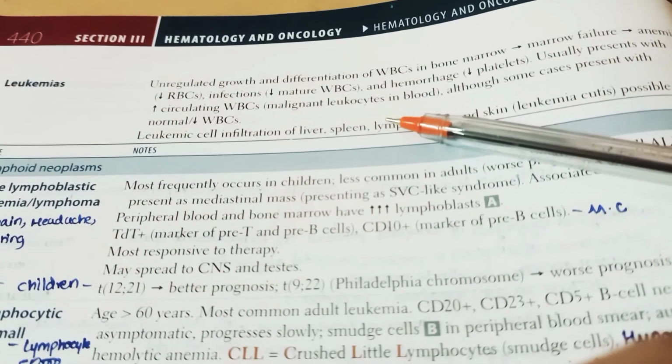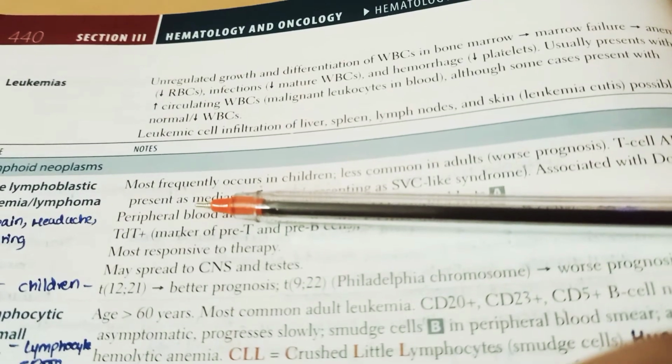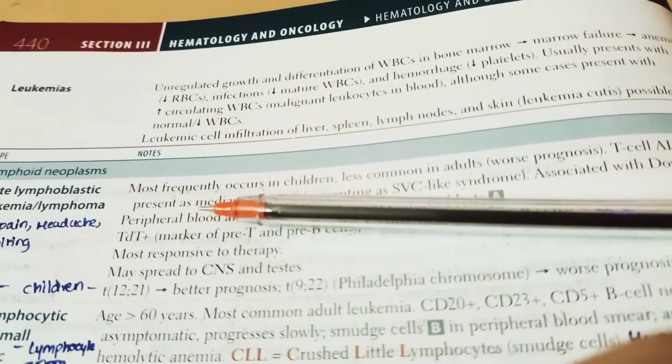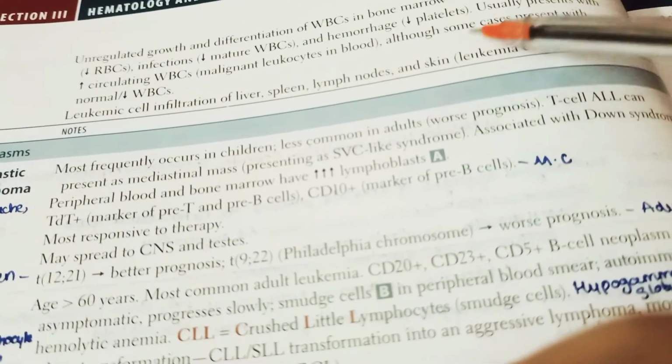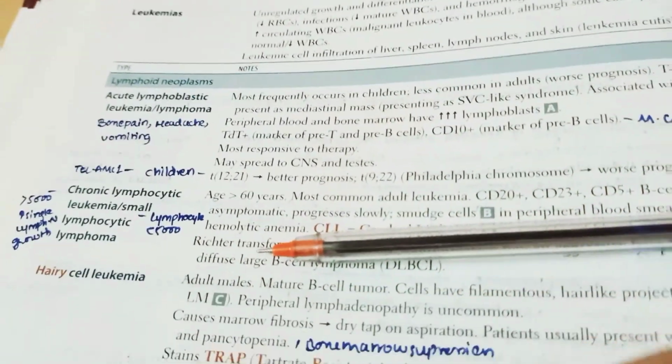So whenever you see more amount of WBC, suspect leukemia, although some cases will present with normal or decreased WBC. Don't think that high WBC always means leukemia. Sometimes with low WBC also you may have leukemia. Leukemic cell infiltration may go into liver, spleen, lymph nodes, skin, all this is possible. So actually it is a dangerous disease, it's like a cancer.